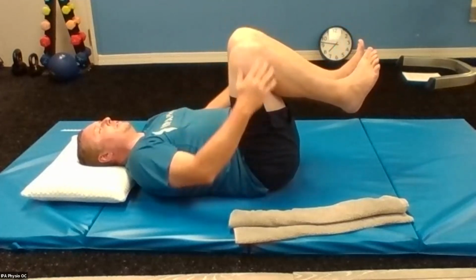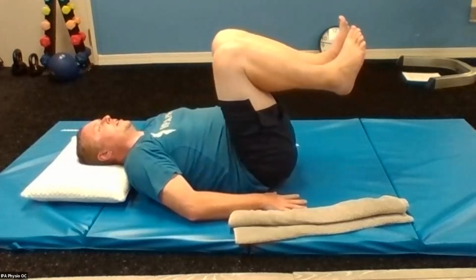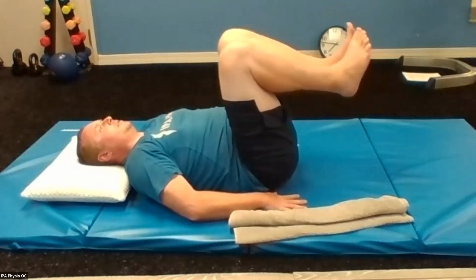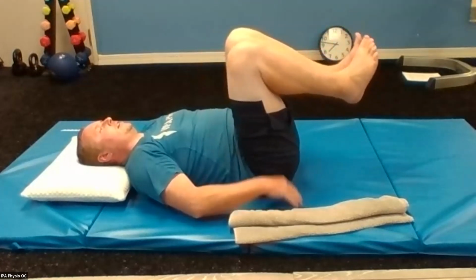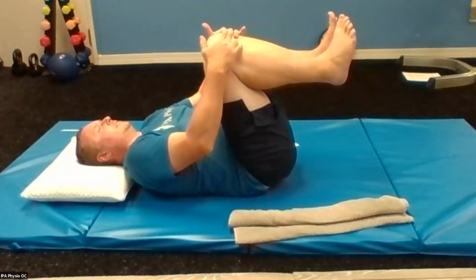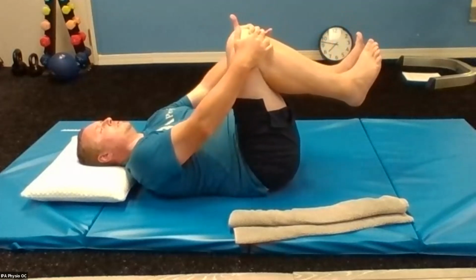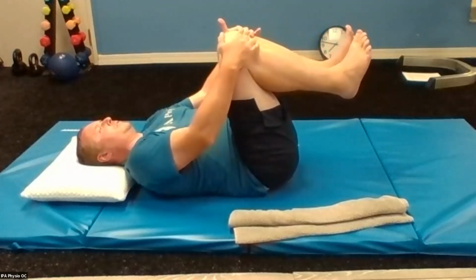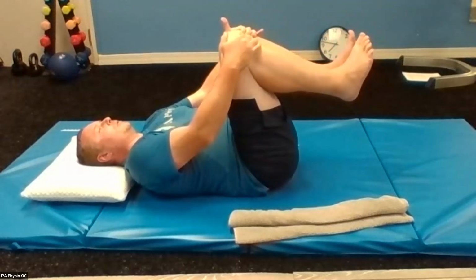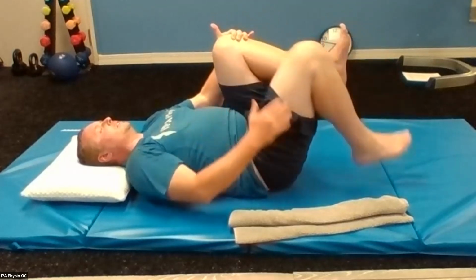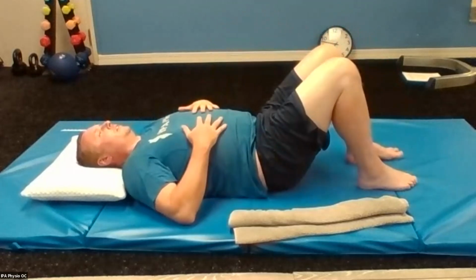If you can do it without your hands, it looks like this. Up, down, up, down. With the hands, up, down. Don't hold your breath. Up, down. You should start to feel some work in your lower belly muscles. Pause, take a break, drop one leg, and the other.